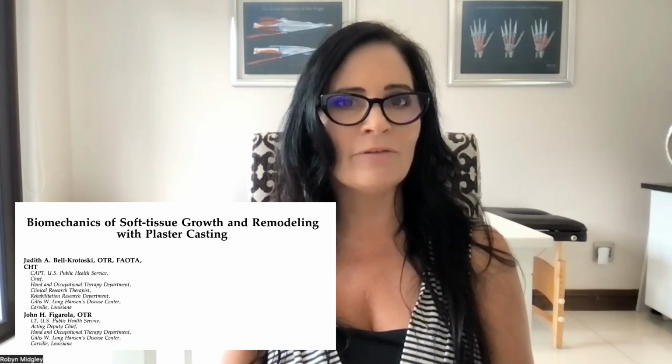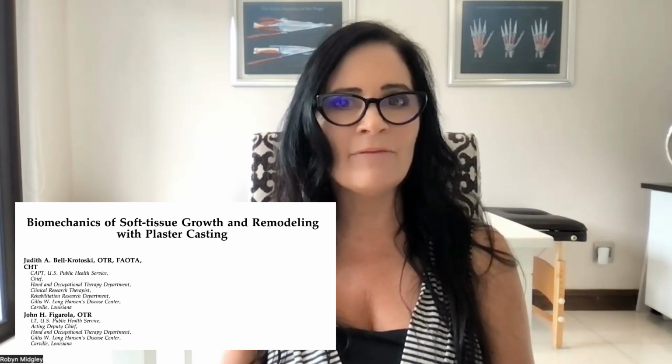A significant stride was taken by Judith Bell-Krotowski and John Figueroa in unraveling the biomechanics of soft tissue growth with plaster casting. Their work illuminated the dynamic nature of tissue, showcasing how constant stress under plaster induced growth, creating a collagen network. Stress, they asserted, acted as a catalyst for tissue remodeling and mobilization.